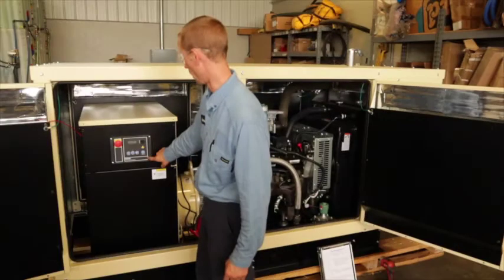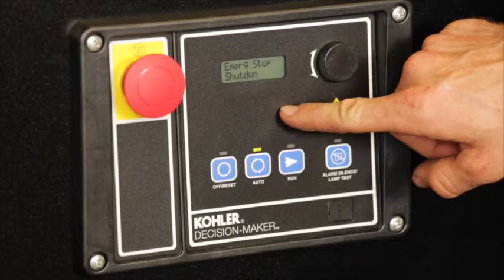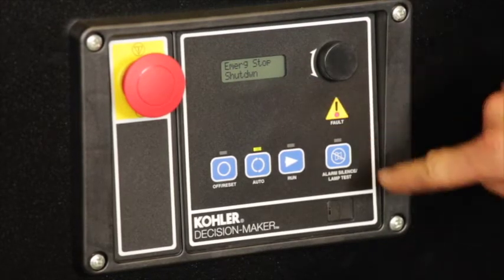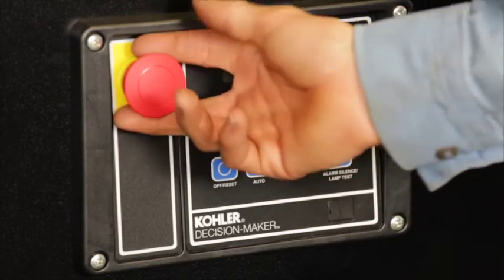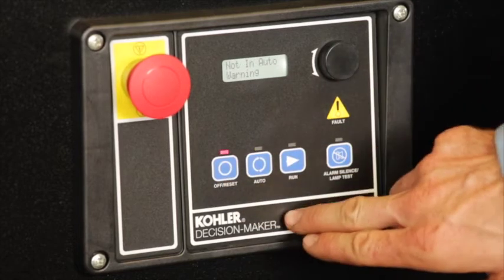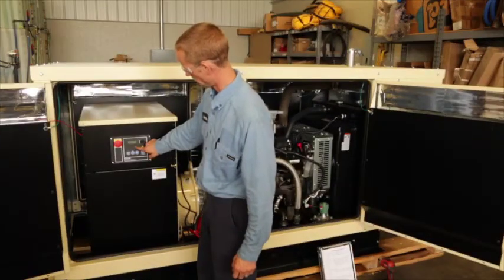When the set is shut down due to an emergency stop, the display will indicate emergency shutdown and the fault light will be red. After the reason for stopping has been addressed, pull out the E-Stop button, press the Reset Off button, and return the set to Auto by pressing the Auto button.